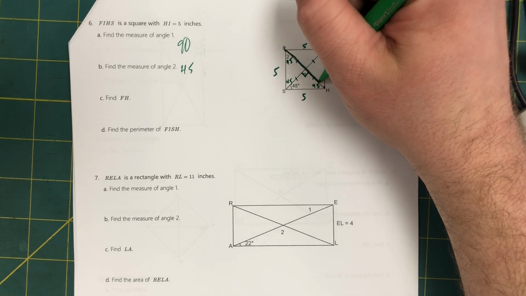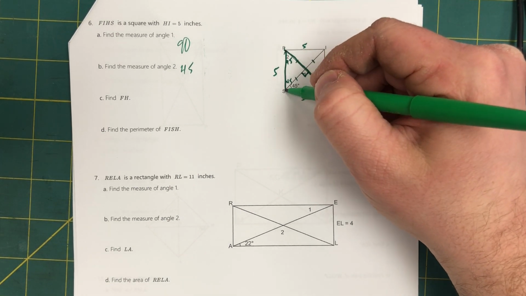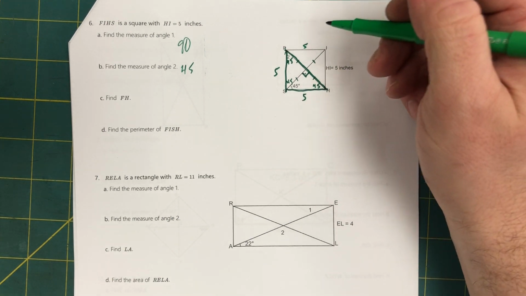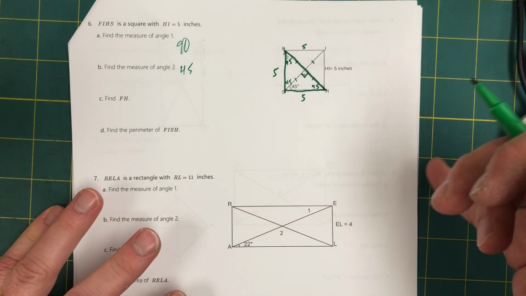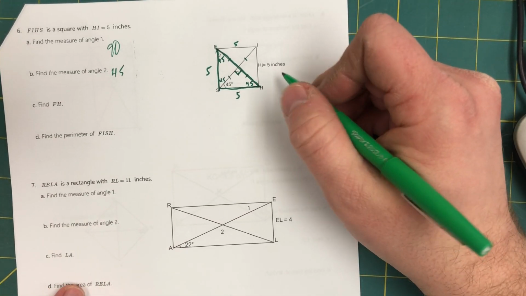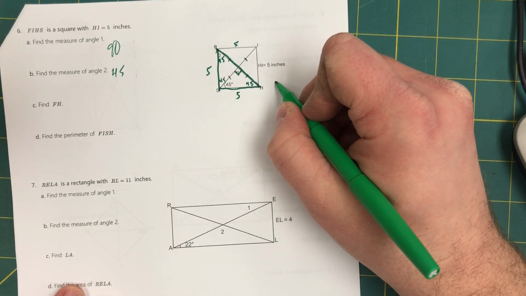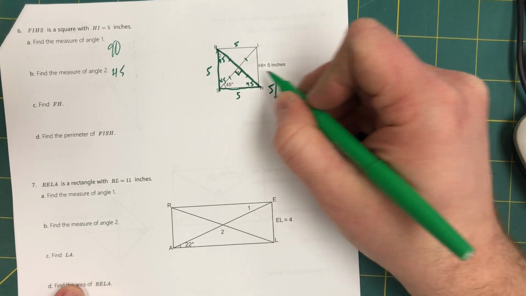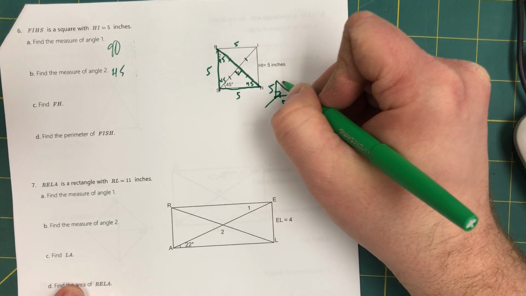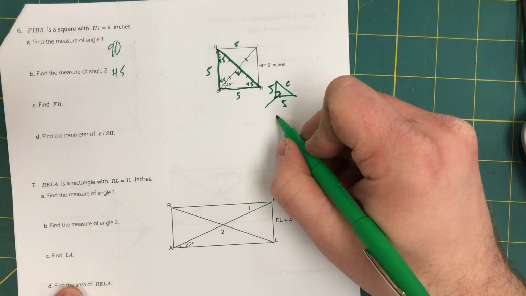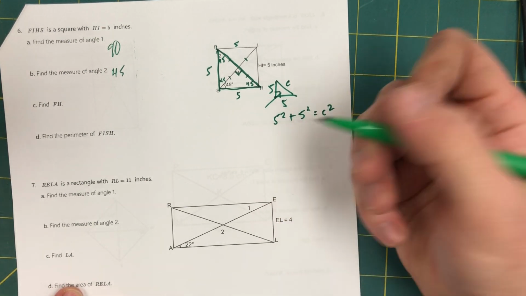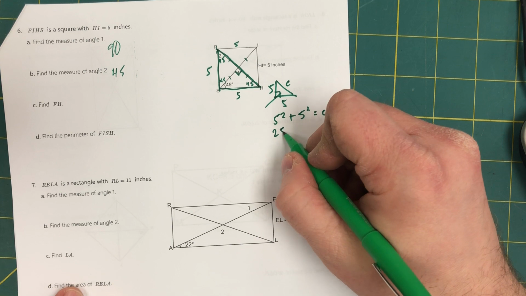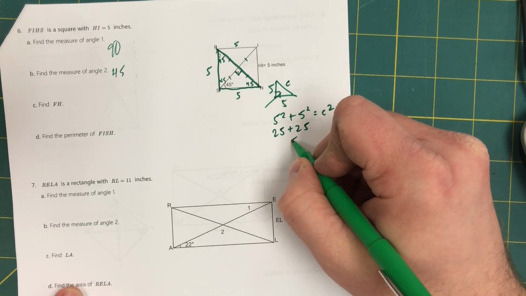Hey, look. If I want this, that's the side of a right triangle that I have. I have this right triangle. I'll do this right triangle of 5, 5, and that's my right angle. So it points to my, that's C. Let's say 5 squared plus 5 squared is equal to C squared. So 5 and 5 squared, those are 25 each. 25 plus 25 is equal to 50.